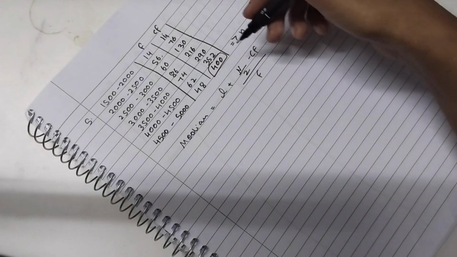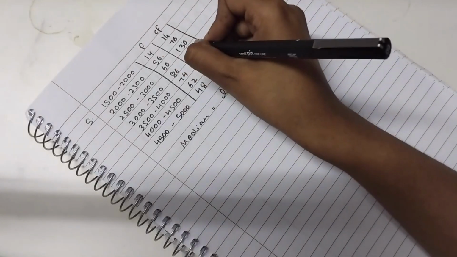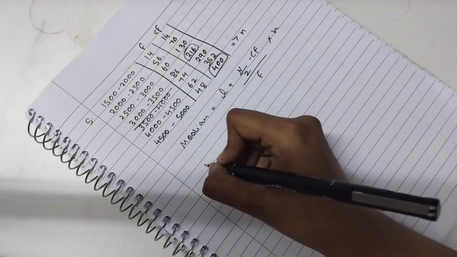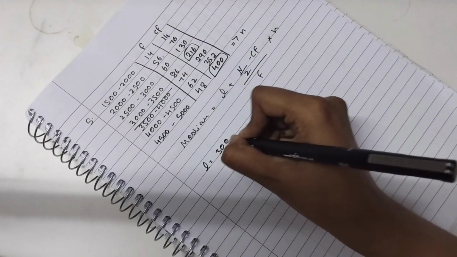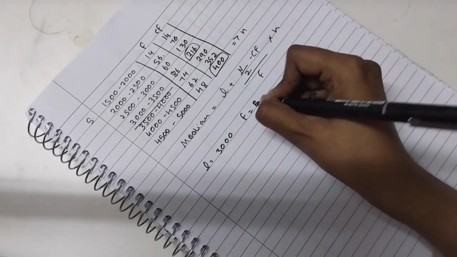We need to find a value in the CF column which is closest to 200 but not less than 200. That value would be 216. So its corresponding class interval would be the median class. The lower limit of the median class would be 3000. The corresponding frequency to the median class is the value of f, which is 86.